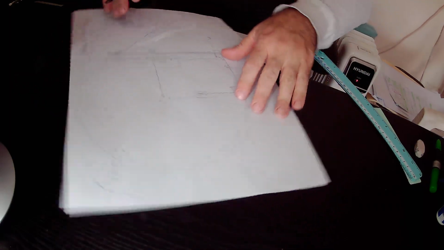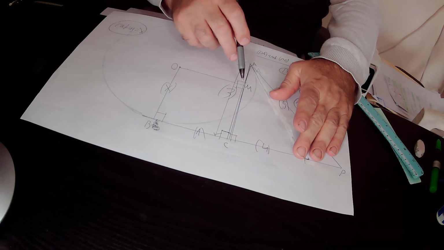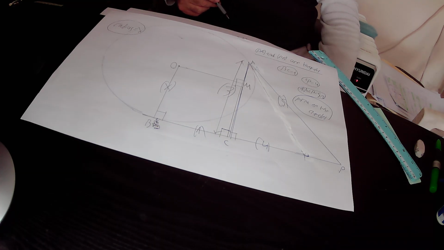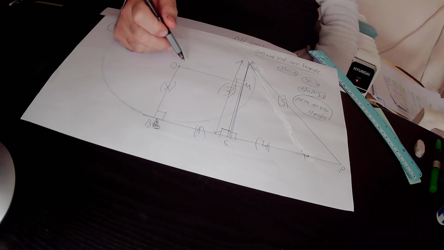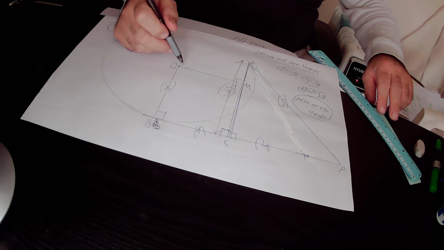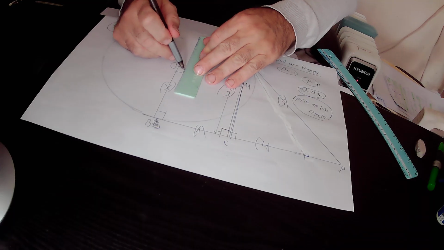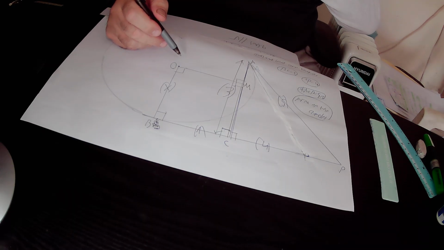By doing this construction, you can form quadrilateral OMCB. Inside quadrilateral OMCB, we have 1, 2, 3 right angles. The sum of 3 right angles is 270 degrees. So 270 degrees plus the size of this fourth angle, in total they must be equal to 360 degrees according to the rule that says the sum of the angles in any quadrilateral is equal to 360 degrees. And therefore this fourth angle must be equal to 90 degrees in its size. So in quadrilateral OMCB we have 4 right angles, and therefore quadrilateral OMCB is a rectangle.